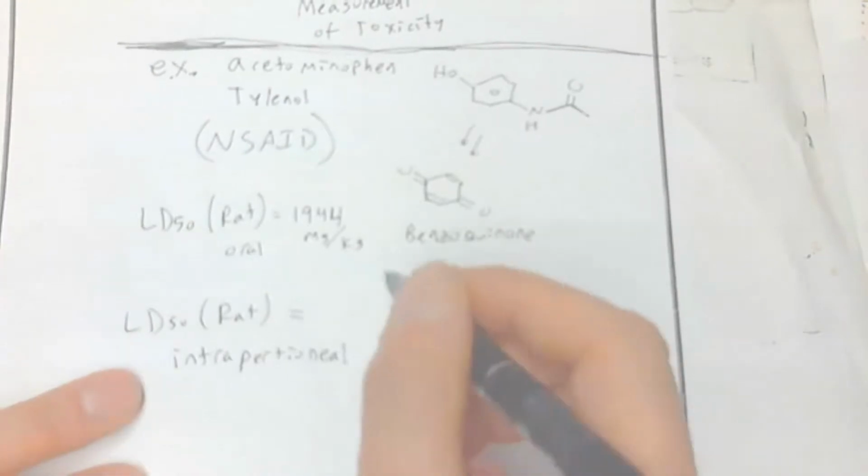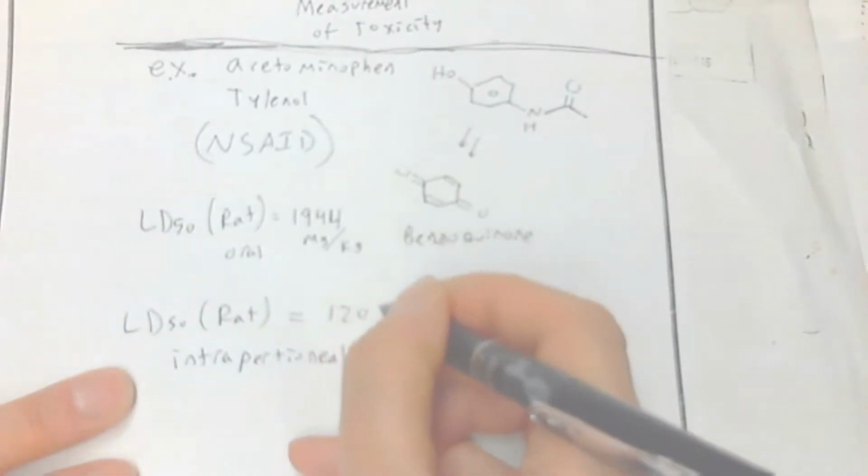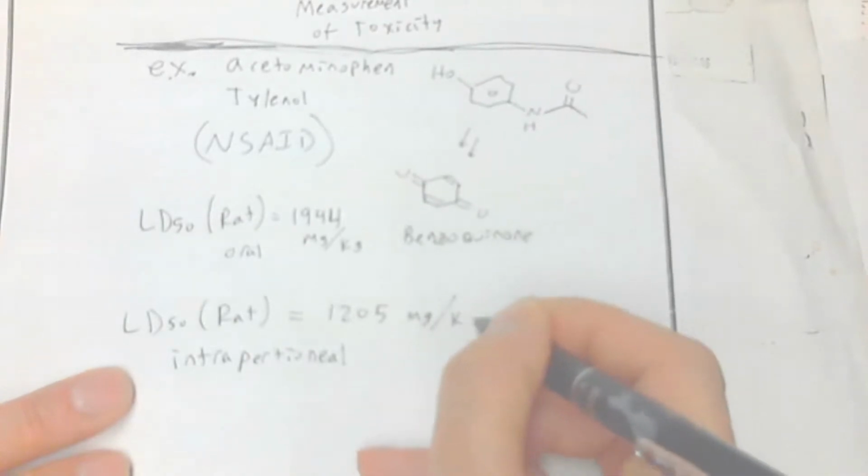It allows you to avoid the complexities of oral absorption. So you can inject the substance directly into the body, and then it will be absorbed into the bloodstream. And as you might expect, the lethal dose will be lower because it's more efficient, right?